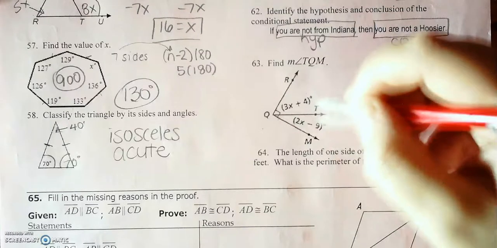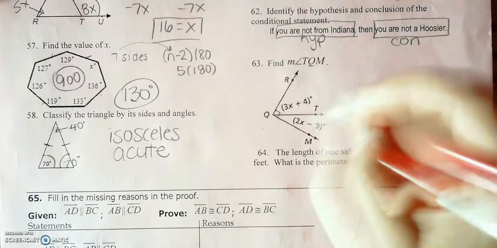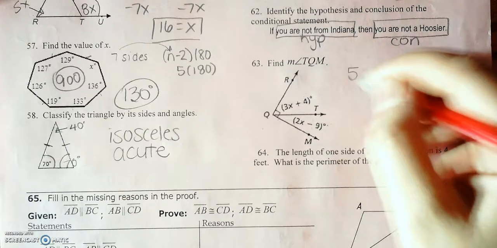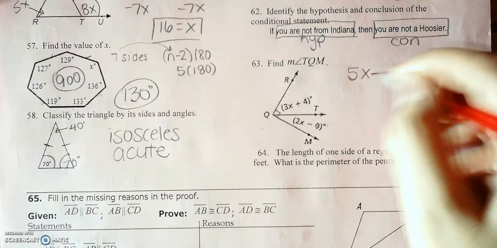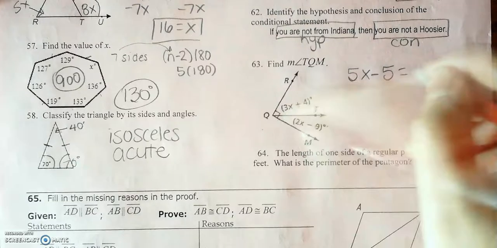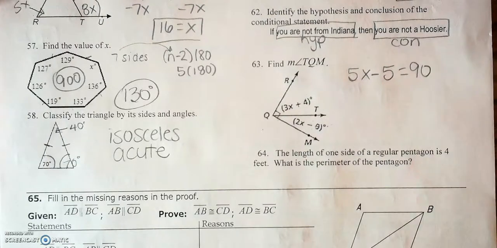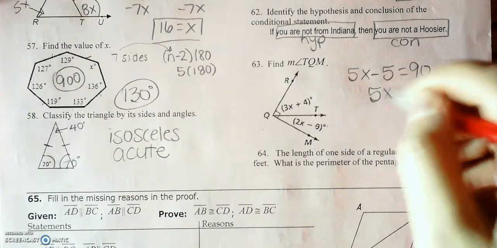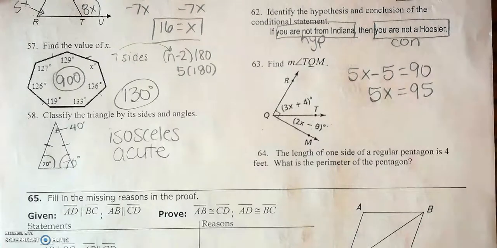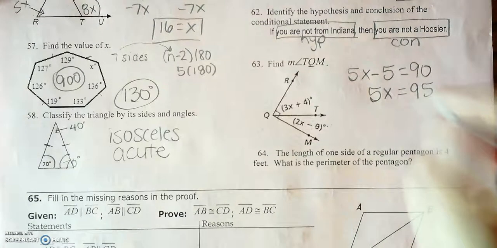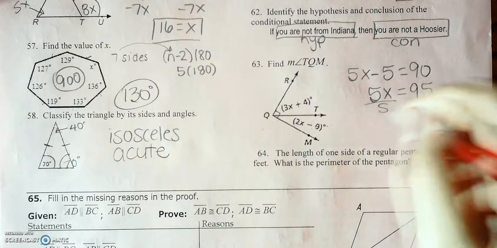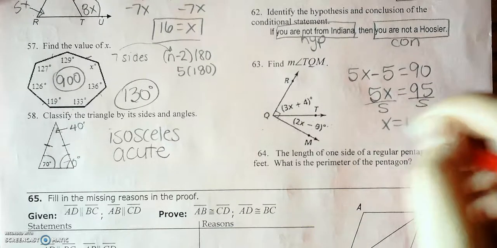So I'm going to add these 2 together, just combine like terms. 3x and 2x is going to give us 5x. 4 minus 9 is minus 5, and I can see from the symbol here, this together is going to form a right angle. So if I add 5 to both sides, we're going to get 5x is equal to 95, and if I divide both sides by 5, x is going to be 19.